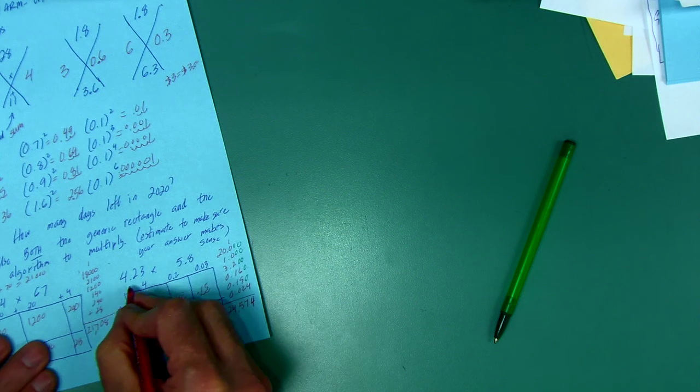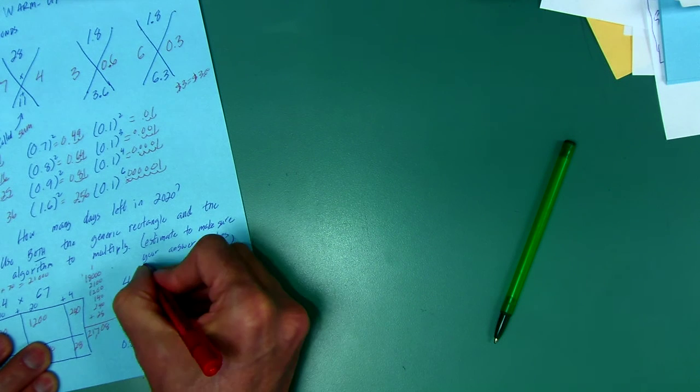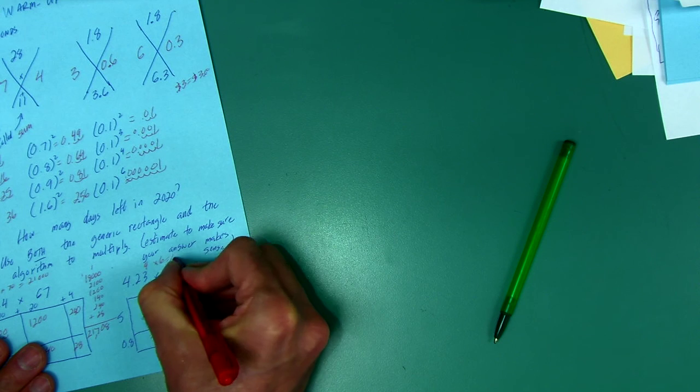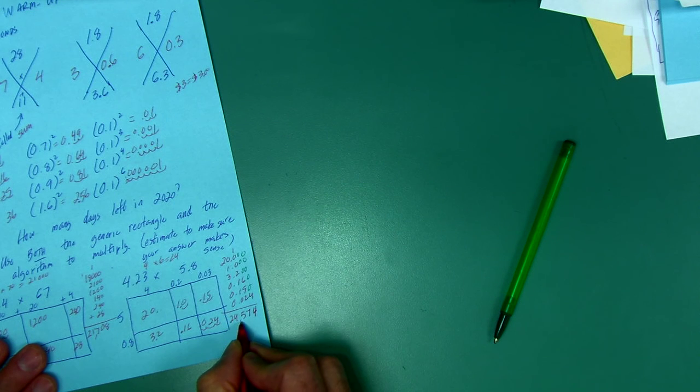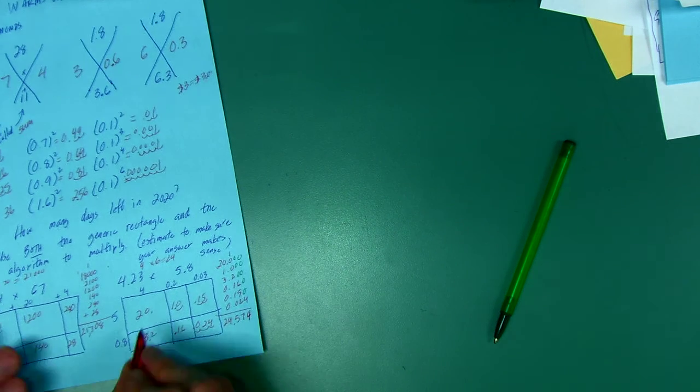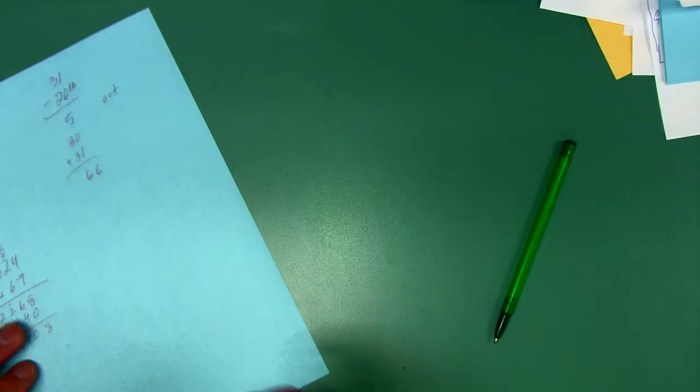And then I got 21, 24. When I estimate this, I say that's too hard. Let's make that a 4. That's too hard. That's almost 6. 4 times 6 is 24. 24.574. Yeah, it's pretty good. Now, let's go use the standard algorithm. 4.23 and 5.8.